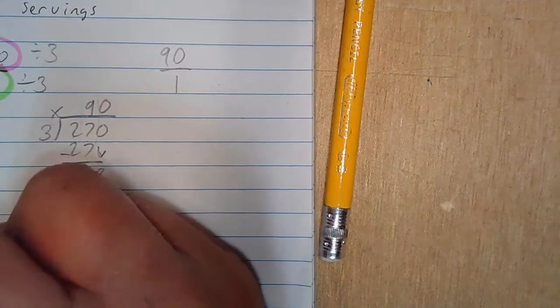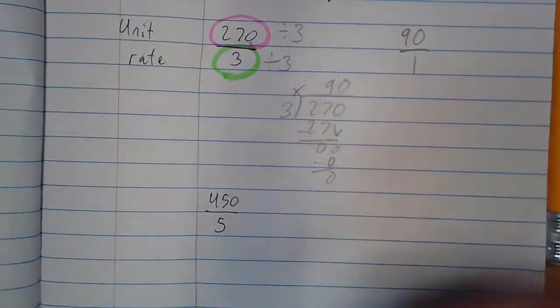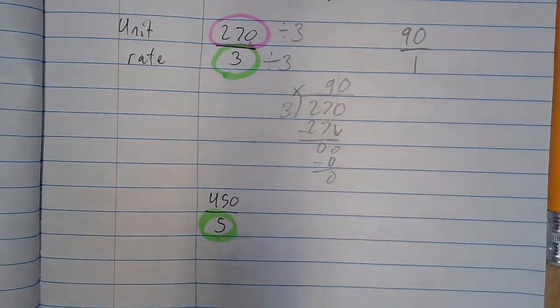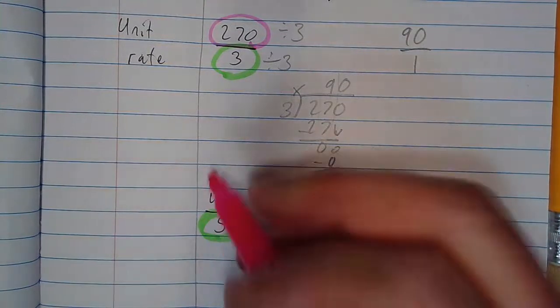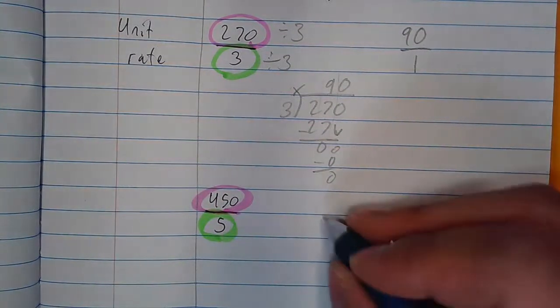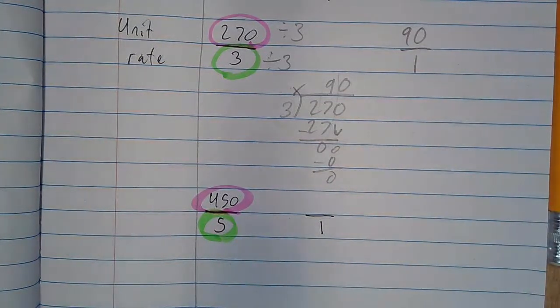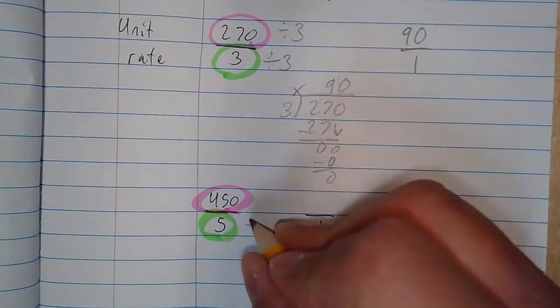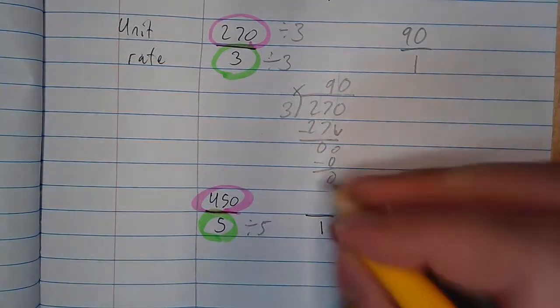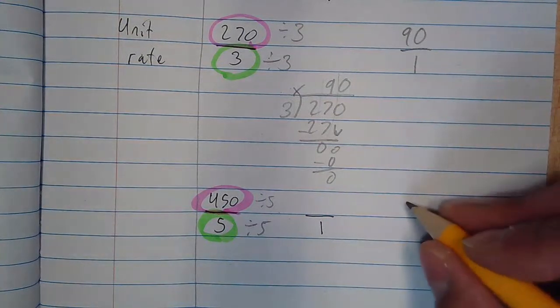450. 5. All right. This is the servings. This is the calories. Same thing. I want a unit rate. I want the denominator to be 1. I have to divide by the number itself. Do the same thing here. And again, we're going to have to divide.